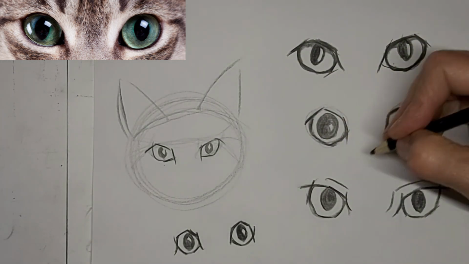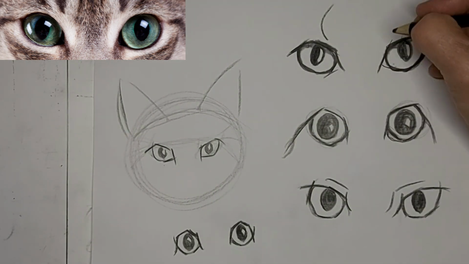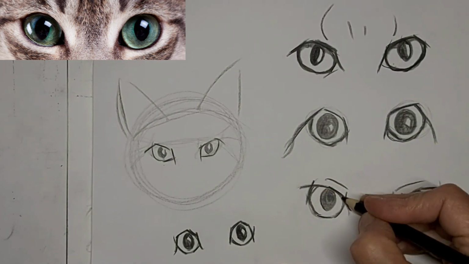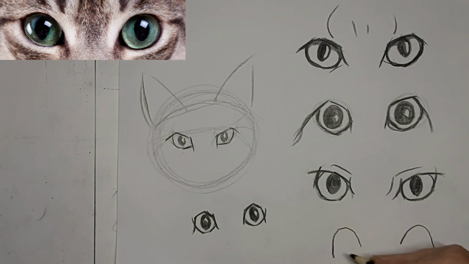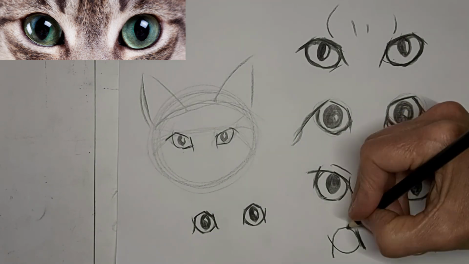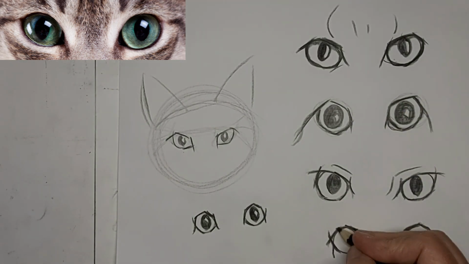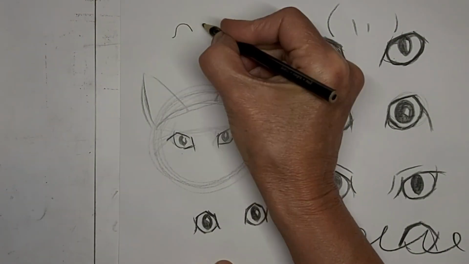I'm putting some shading at the top of those ones, because eyes do kind of have a bit of a shadow at the top. I'm talking about the ones on the top where I just put the tabby stripes. And you can make your eyes as detailed or as simplified as you like. Some of these eyes are definitely more simplified. Yeah, I didn't really like where those ones were going.